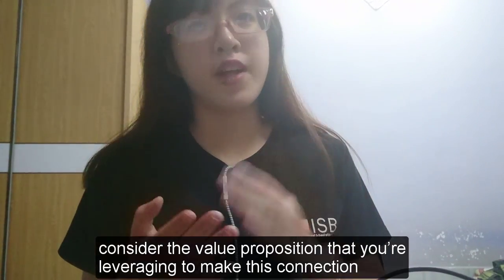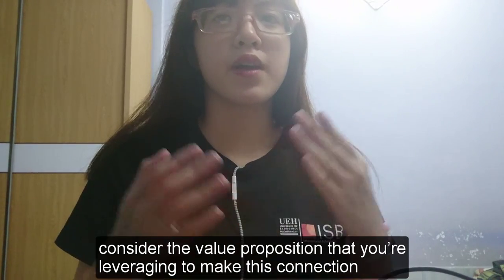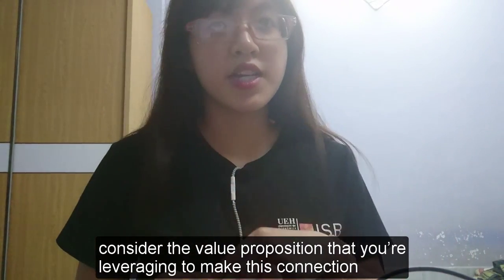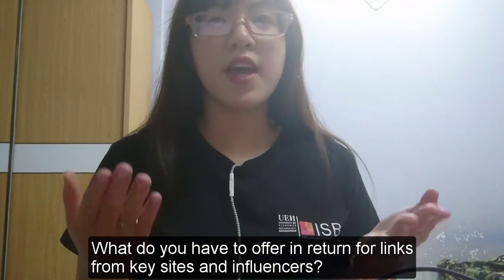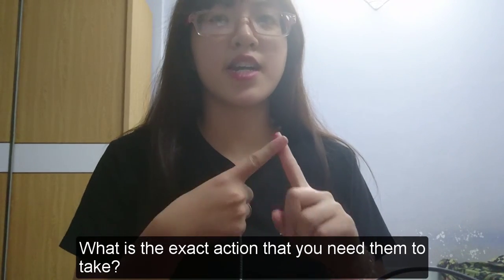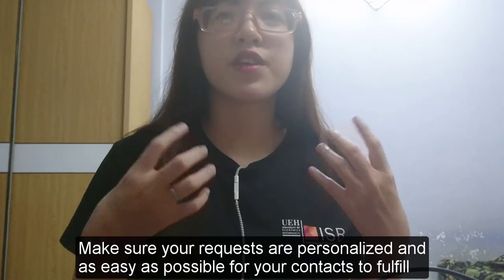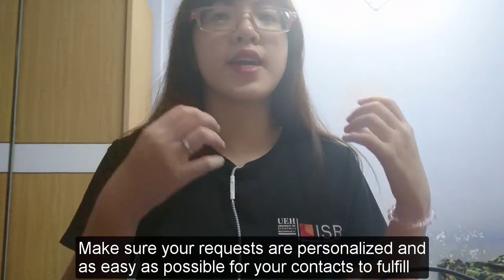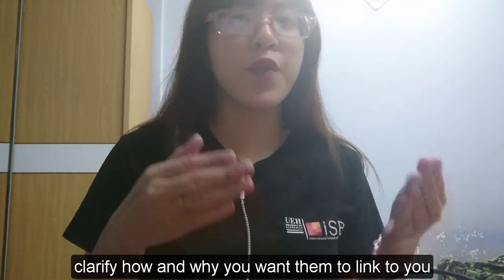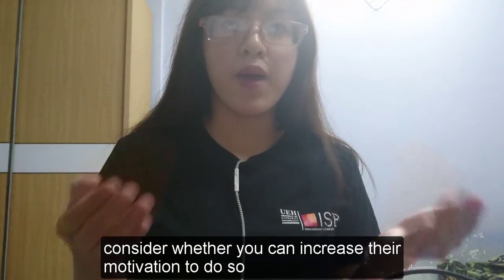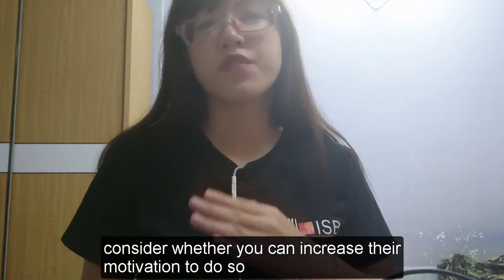After we search for that, how can we ask them to link to your site? Before doing outreach for backlinks, consider the value proposition that you are leveraging to make this connection. What do you have to offer in return for links from sites and influencers? What is the exact action that you need them to take? Make sure your requests are personalized and as easy as possible for your contact to fulfill. Clarify how and why you want them to link to you and consider whether you can increase their motivation to do so.